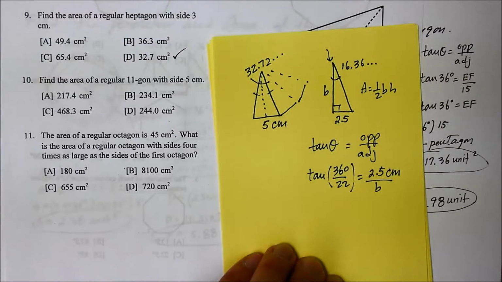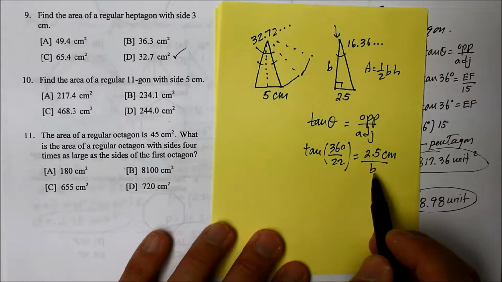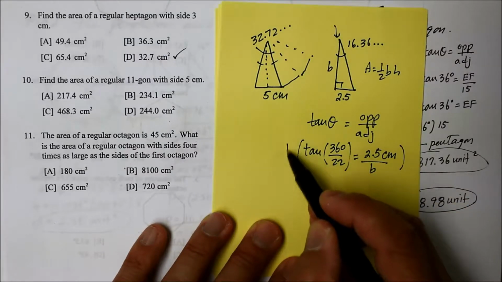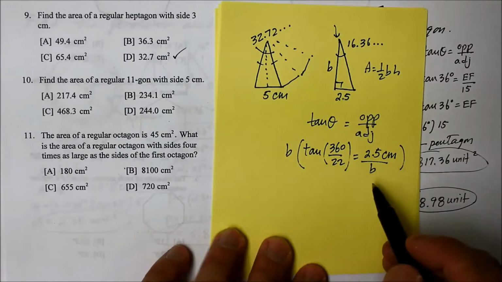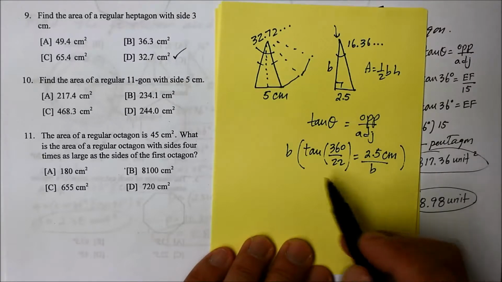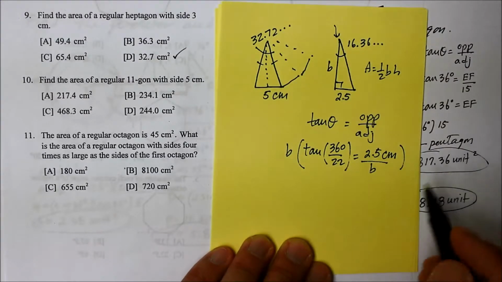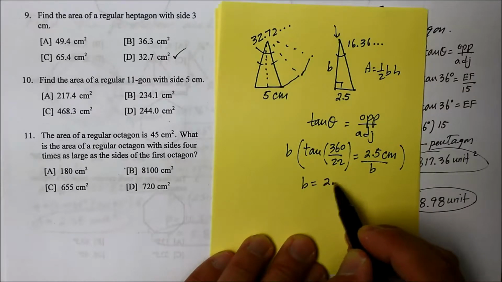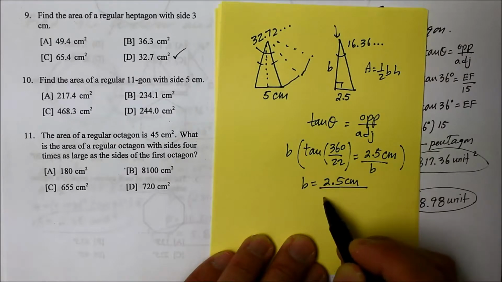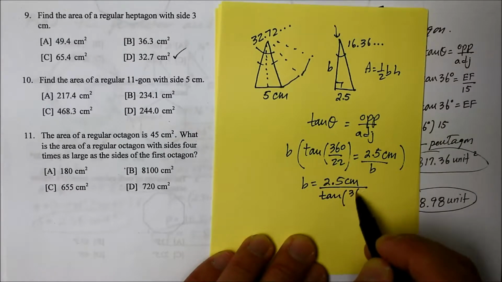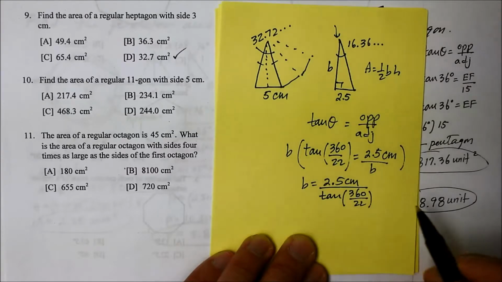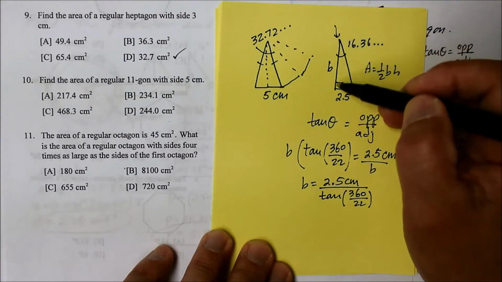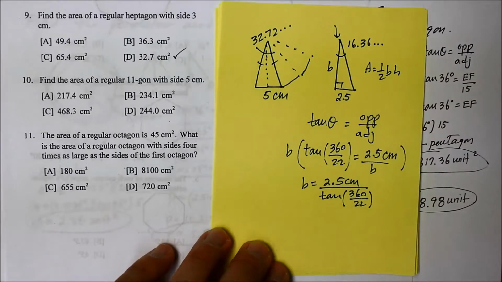There it is. Now to speed things up, I'm going to solve for B, so I'm going to multiply both sides by B, and multiply by the reciprocal of the tangent of 360 divided by 22. So B is equal to 2.5 centimeters divided by the tangent of 360 over 22. And whatever I get is going to give me the missing side, the height, B. So let's punch that in.